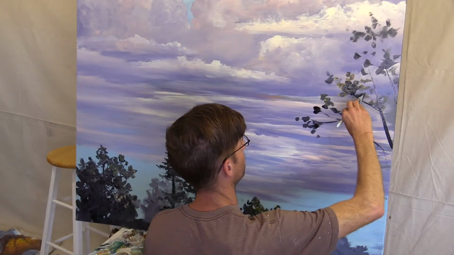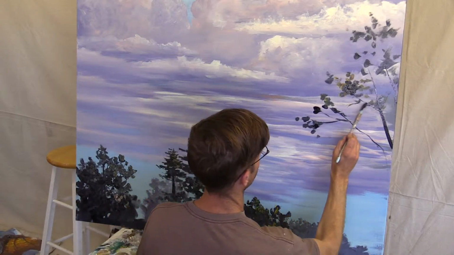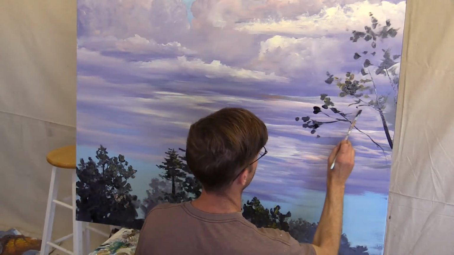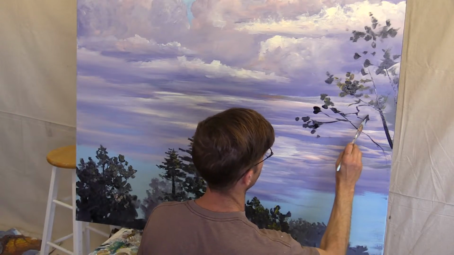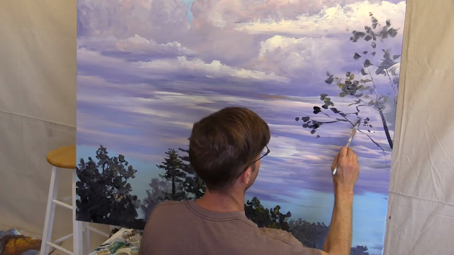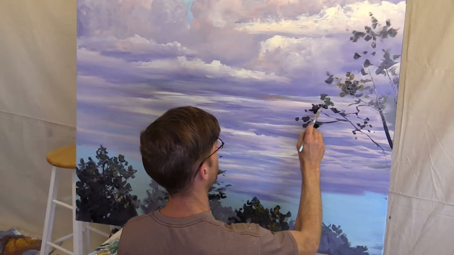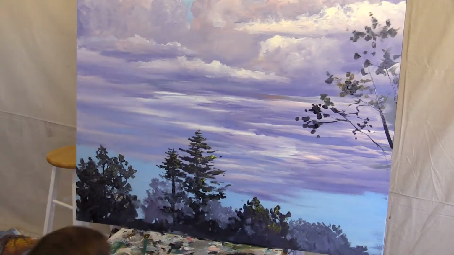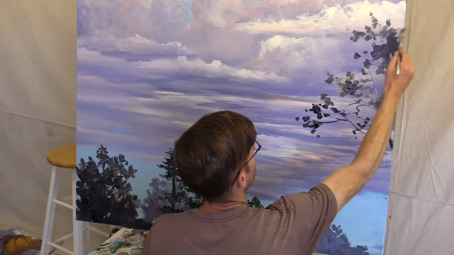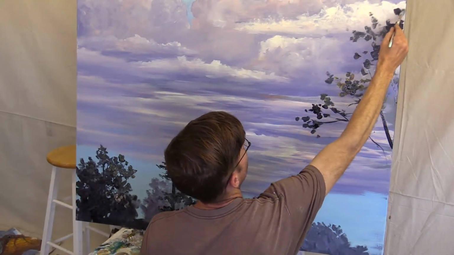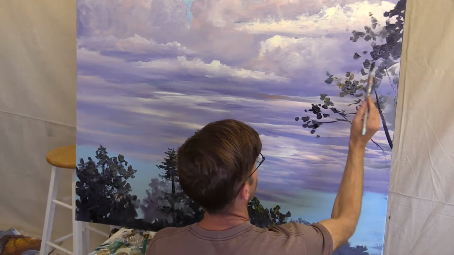I always like to have some branches that are kind of doing unexpected things. So we'll put something going that way, something going that way. I don't like to make everything too predictable and consistent. So once I've got a good pattern established, I try to make some less expected elements. Now it makes a nice edge to the picture, doesn't it?